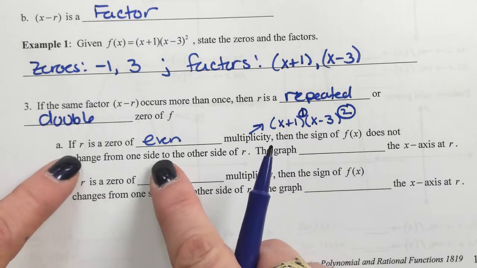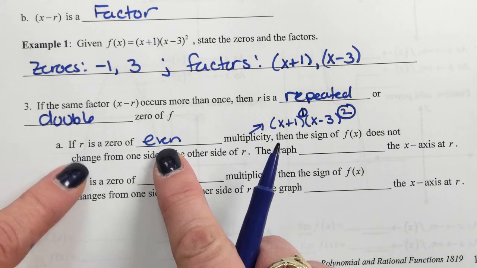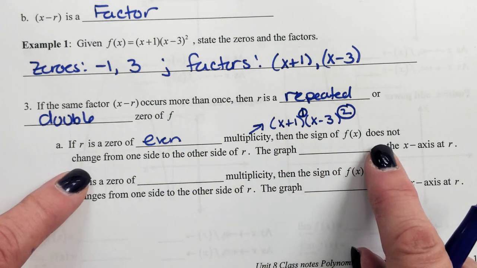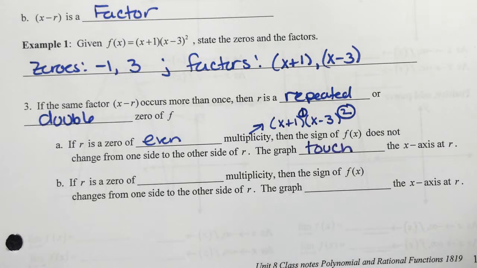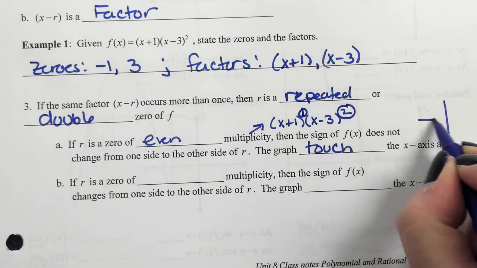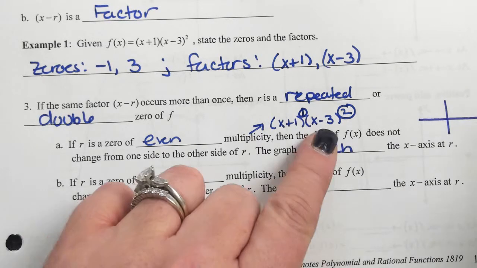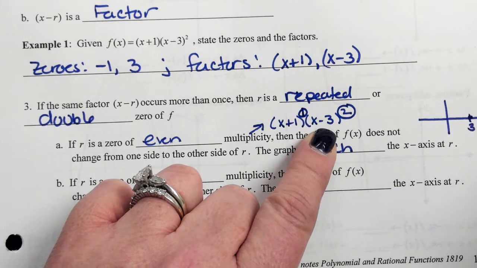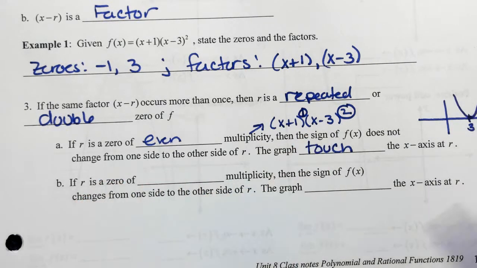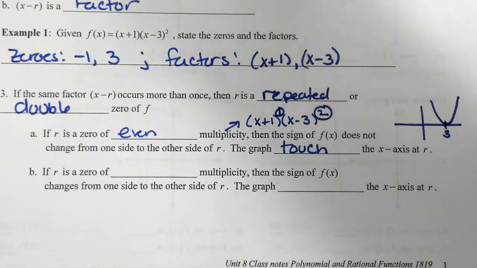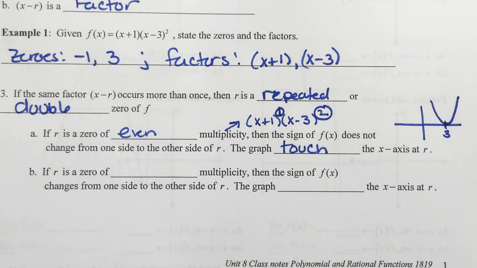So if you've got a factor that has an even multiplicity, then graphically it does not change from one side to the other. The graph is just going to touch the x-axis at R. So for example, at 3, I have an even multiplicity for this particular function. So what that means is that the graph is just going to touch the x-axis at 3. It doesn't actually make that crossover. It just touches at 3. So if a factor has an exponent of a 2, a 4, a 6, an 8, I know on the x-axis it's just going to touch.